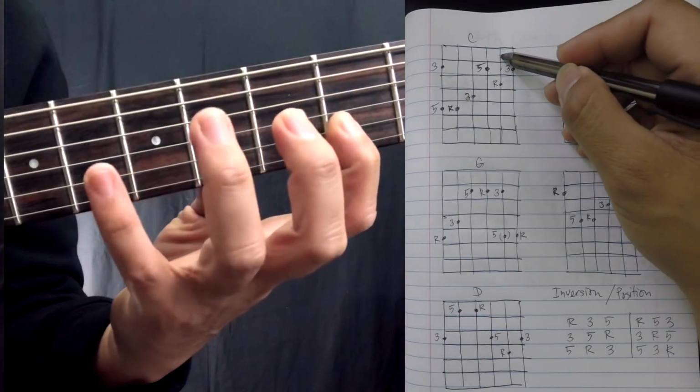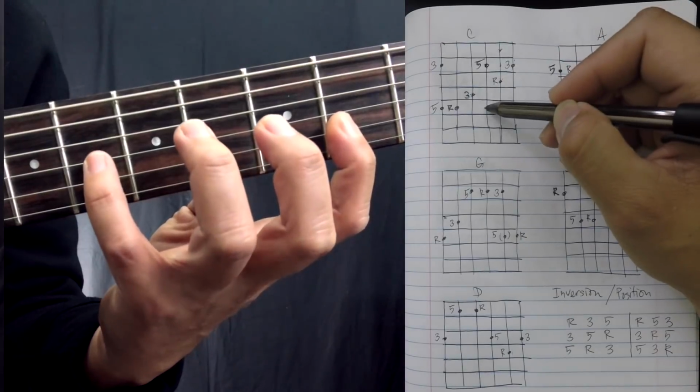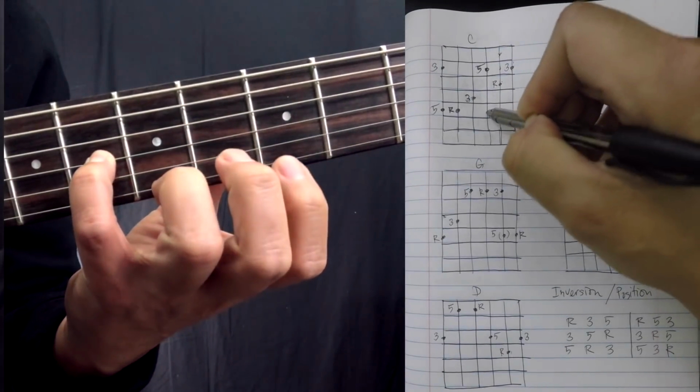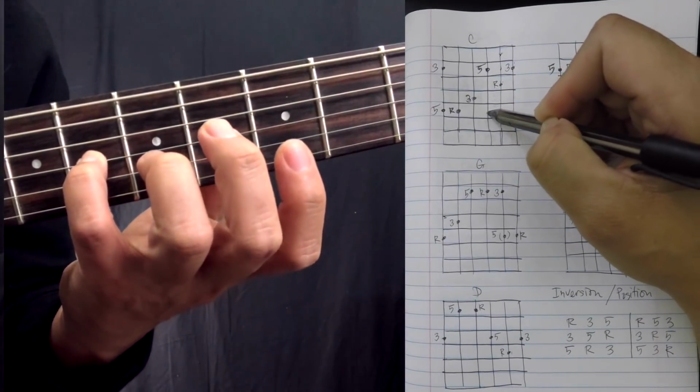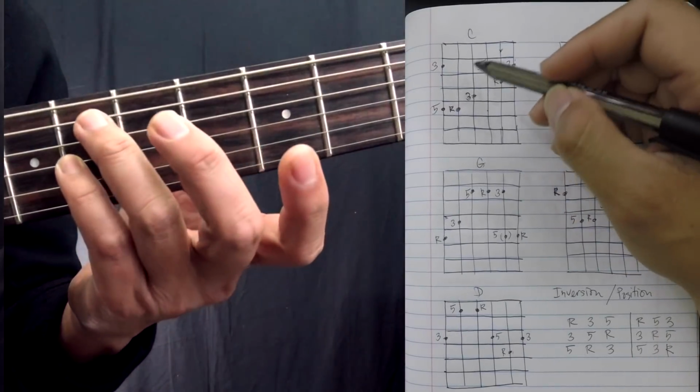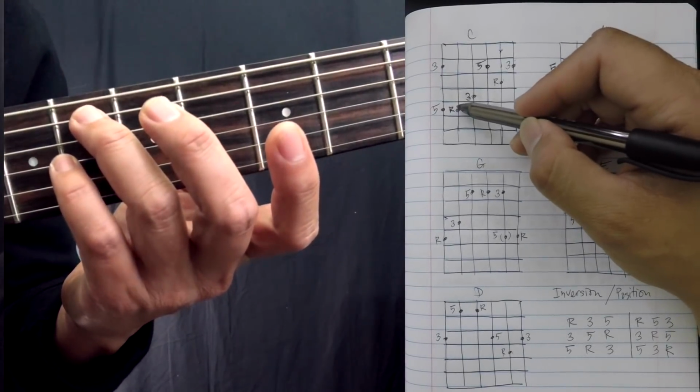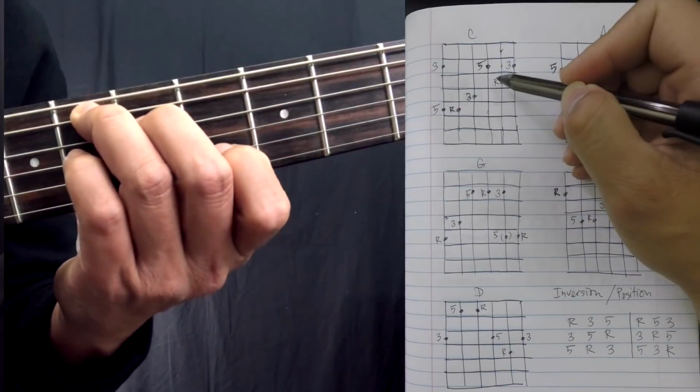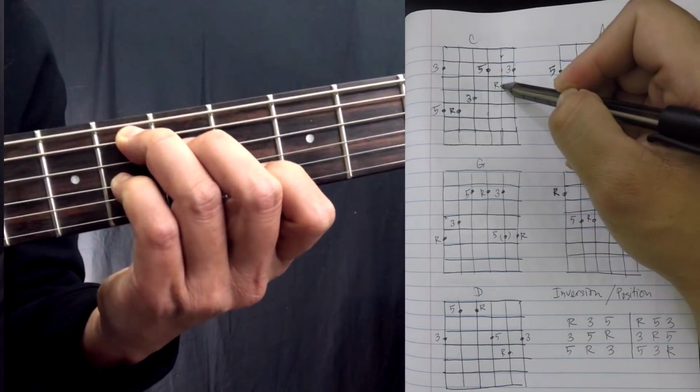So this flat 7 right here, the equivalent of that is right here. Okay, so this is also your flat 7. So what you could do is you could drop the 5th, so you have your root, 3rd, the flat 7, and then you have your root again here. Let's apply that to the A shape.